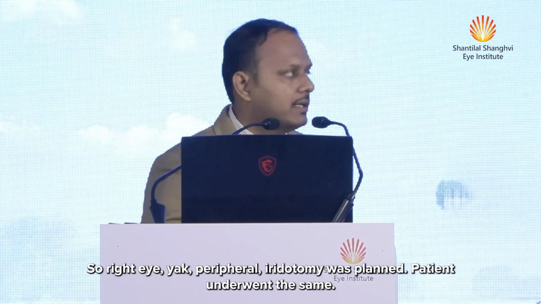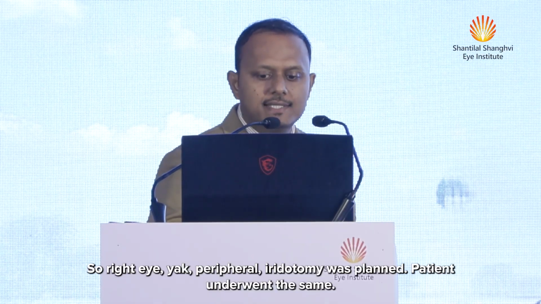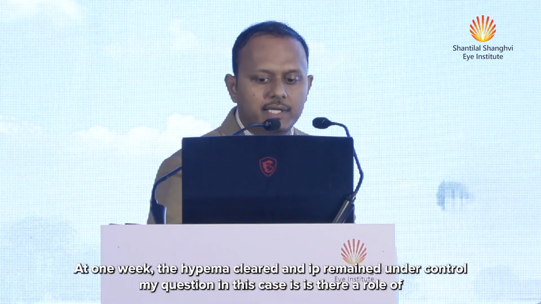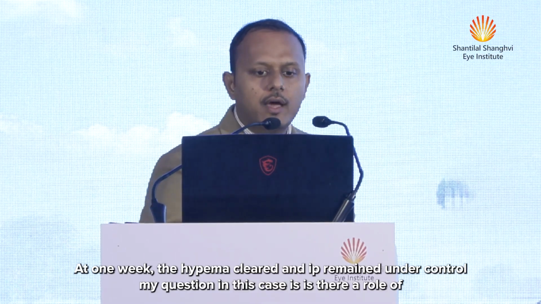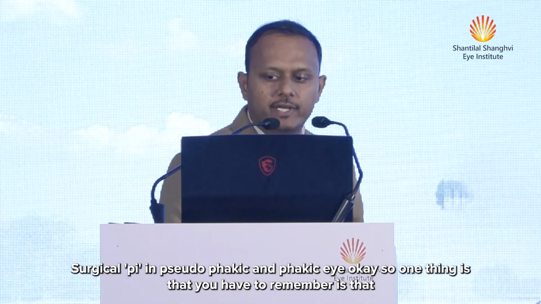On slit lamp examination, what was noted was a pupillary block with iris bombe. So right eye YAG peripheral iridotomy was planned. The patient underwent the same. There was minimal hyphema noted on the same day, with deepening of the anterior chamber and resolving of the iris bombe. IOP was again under control post-PI. At 1 week, the hyphema cleared and IOP remained under control. My question in this case is, is there a role of surgical PI in pseudophakic and phakic eyes?